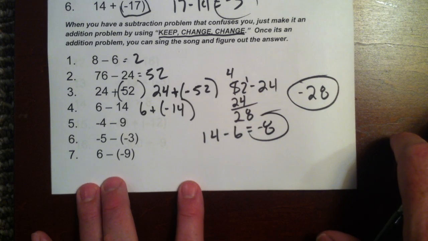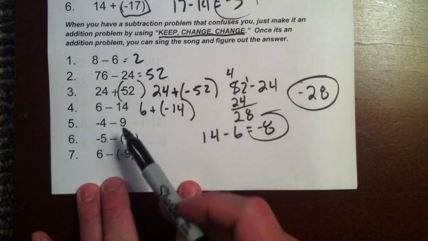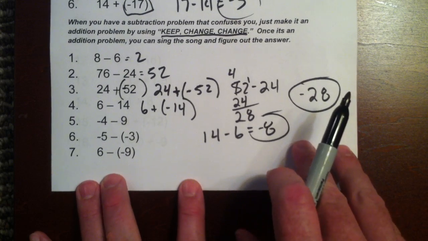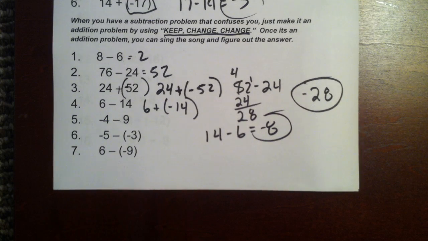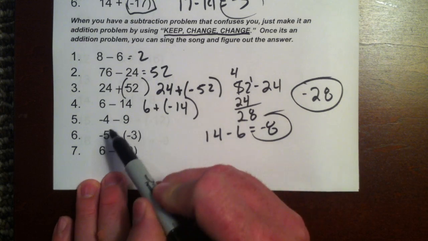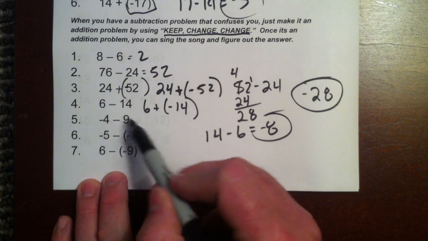Okay. Let's take a look at number 5 and do number 6, and we're going to move on. Now I've got a negative number and I'm subtracting a number. So again, if you can imagine for a second that you're swimming at 4 feet below the surface of the lake, and then all of a sudden you dive down another 9 feet. What is your new sea level? Are you above sea level? Are you below sea level? Well, let's try to figure it out. I got negative 4 minus 9. I don't like the way that is.